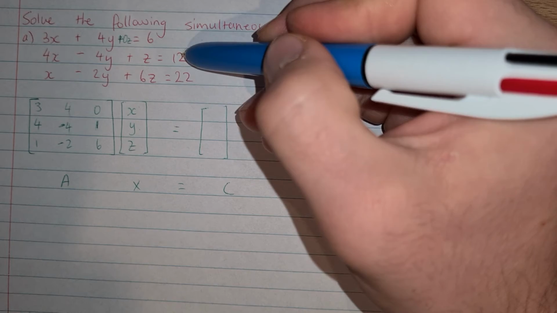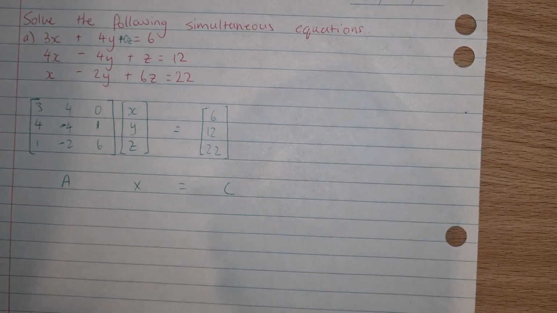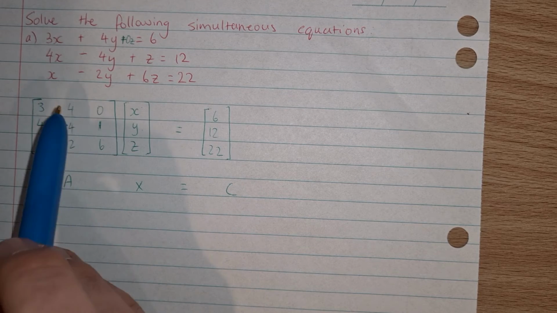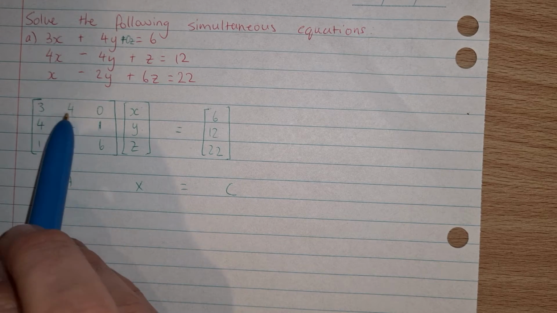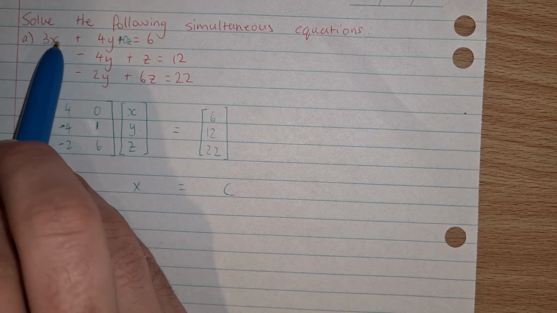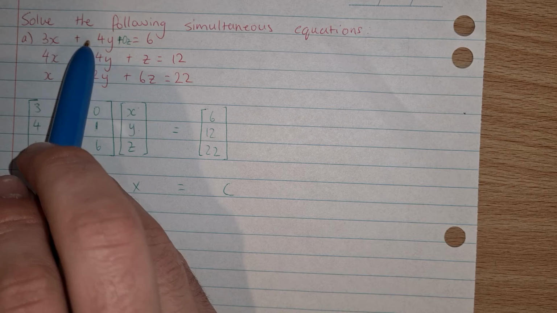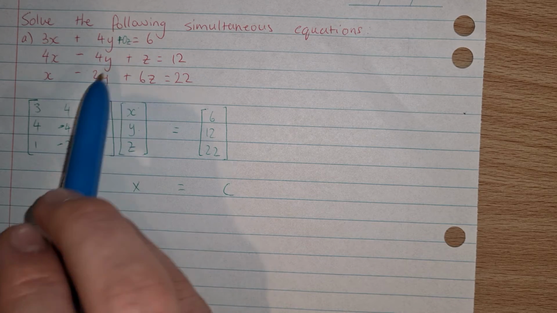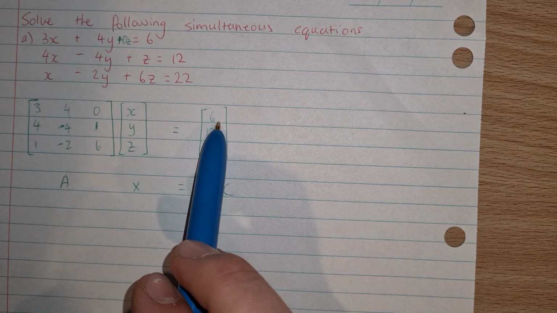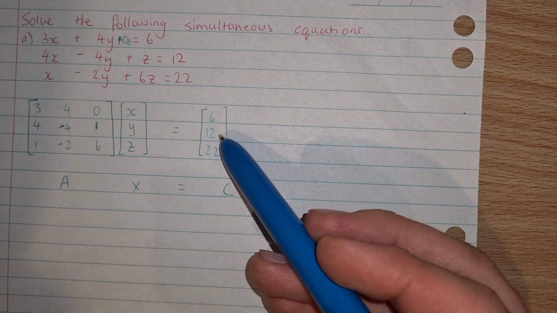So 6, 12, and 22. Now we can double check we've done that correctly. You want the first row of the whole equation to be all the coefficients of your first equation. So 3, 4, 0, and then 6. And you can double check the other two and make sure we've got them all in the right order.